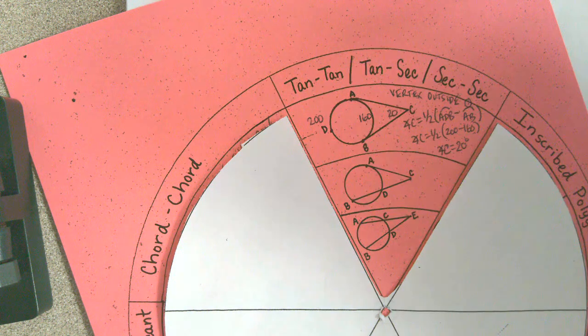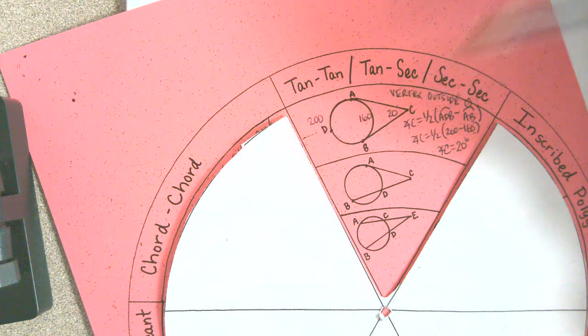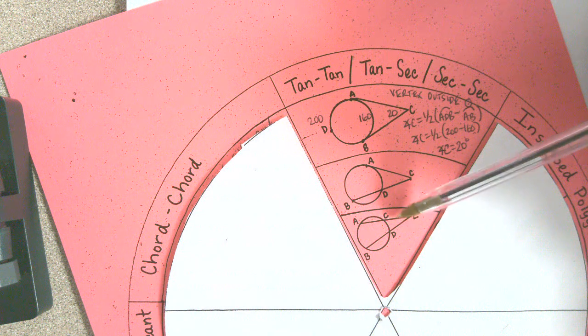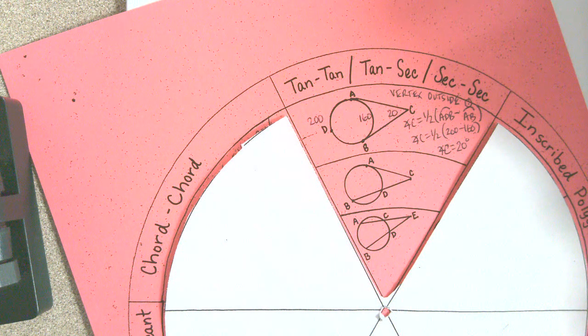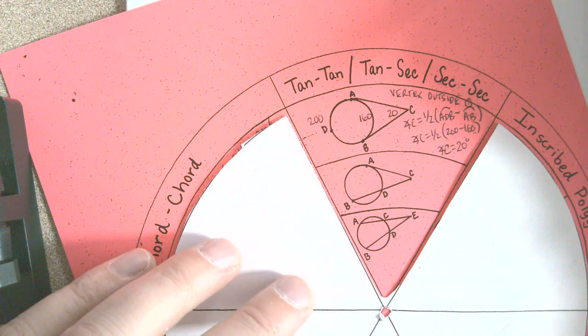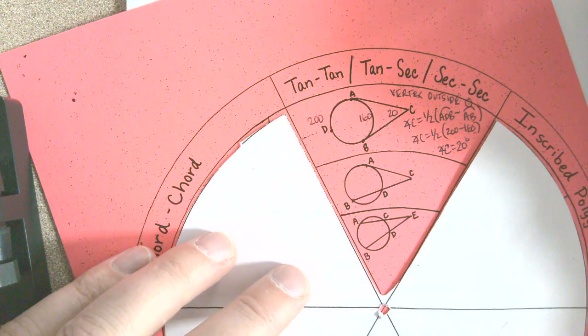Now that first one we did was a tangent, tangent. The rules are the same for a tangent and a secant, or a secant and a secant. So I'm not going to rewrite the rules on here because I know we don't have a lot of room, but I am going to fill in some numbers here for us just to kind of go through that process.